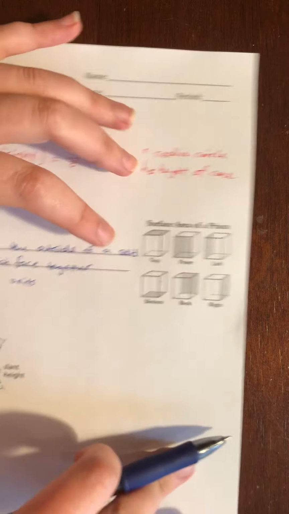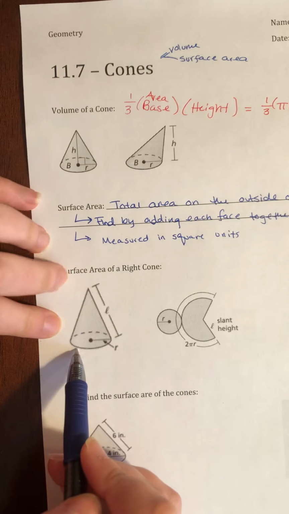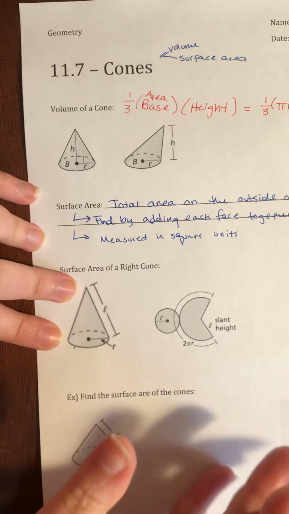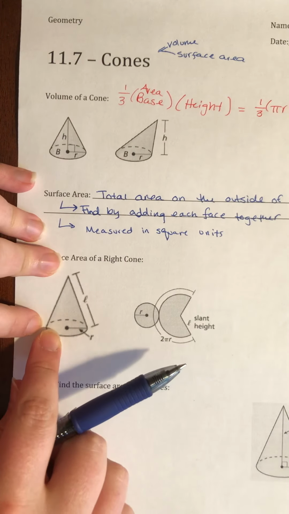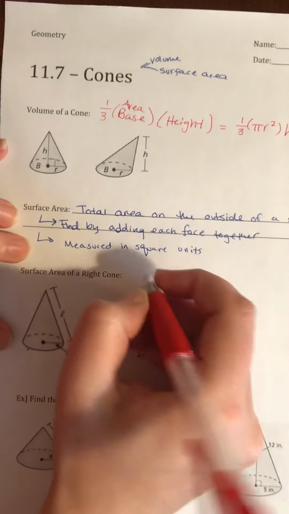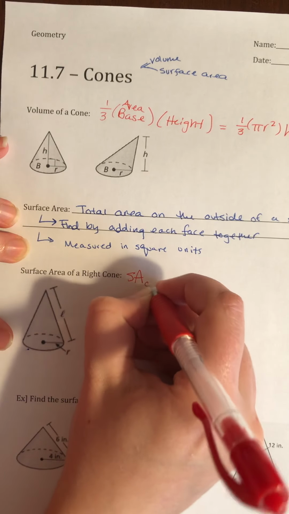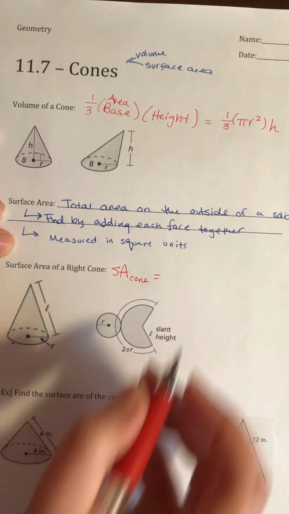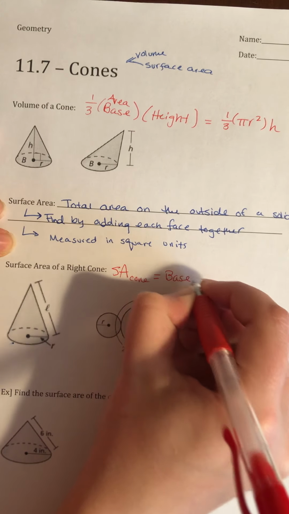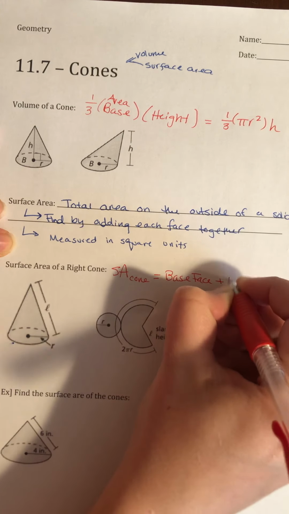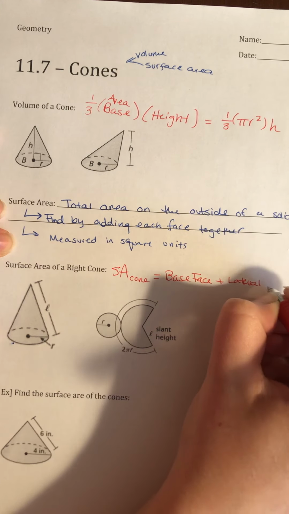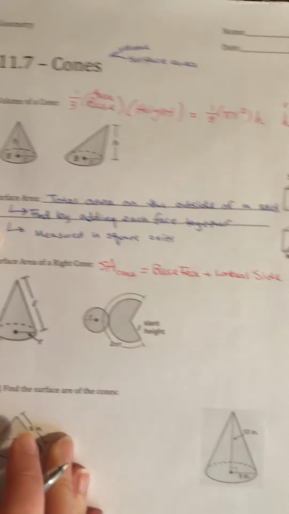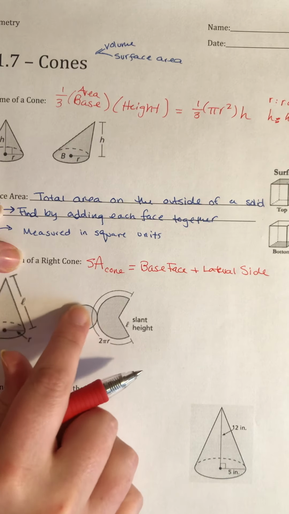To find the surface area of a cone, we just do a right cone, so it's not tilted to the side or anything. We can only do ones that are right up and down. The two faces of this would be the part that's going up and down and the bottom. So the surface area of a cone is the base face plus what we call the lateral side. And the base face is the circle on the bottom.